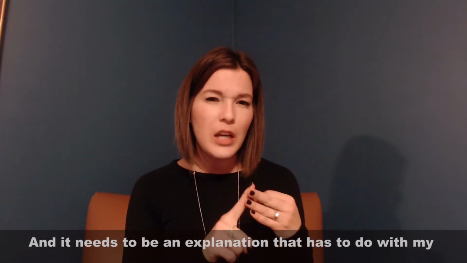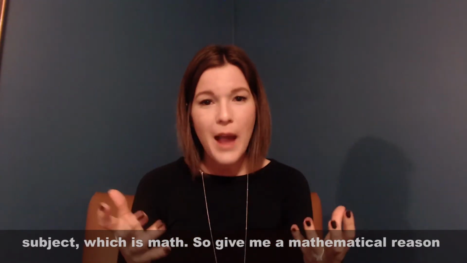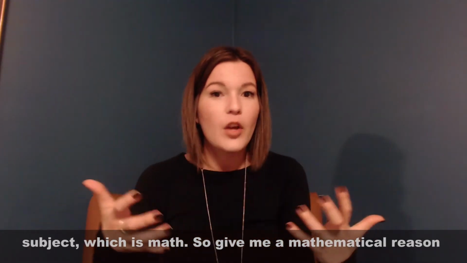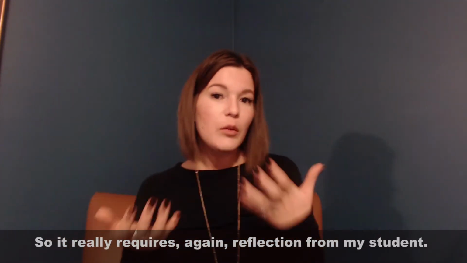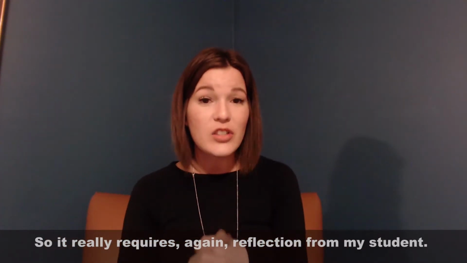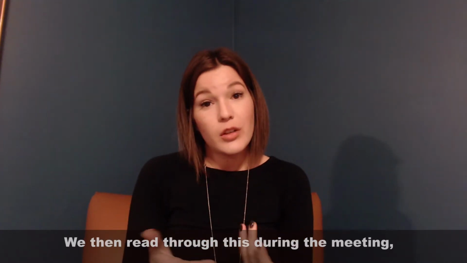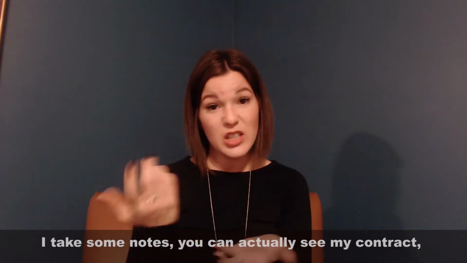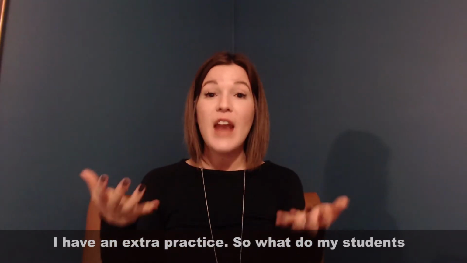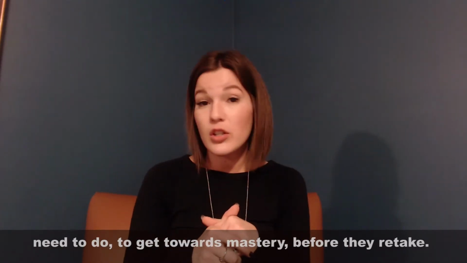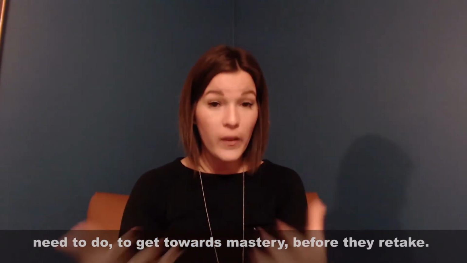And it needs to be an explanation that has to do with my subject, which is math. So give me a mathematical reason that this answer is more correct than the other. So it really requires, again, reflection from my student. We then read through this during the meeting. I take some notes. You can actually see my contract, so you'll be able to see all that stuff. And then I have an extra practice. So what do my students need to do to get towards mastery before they retake?